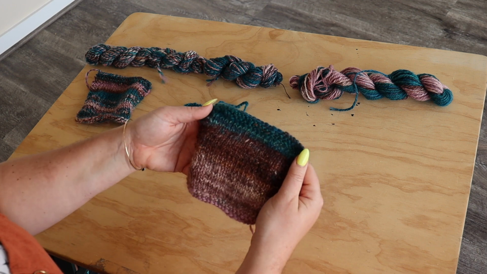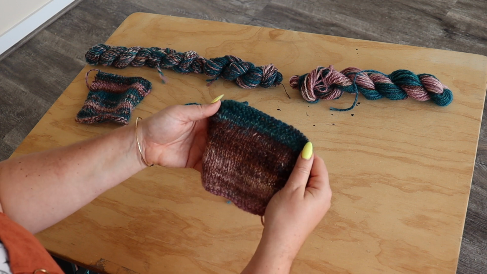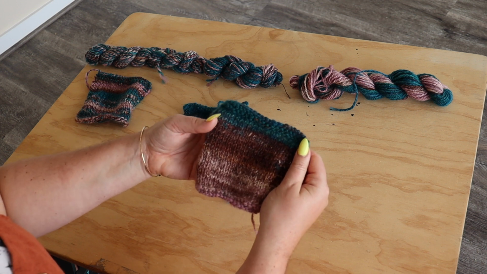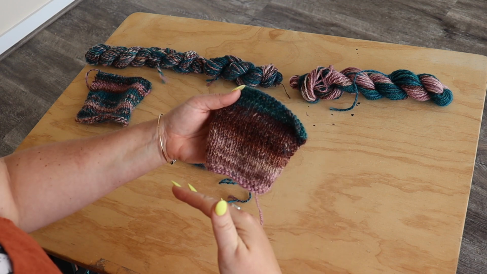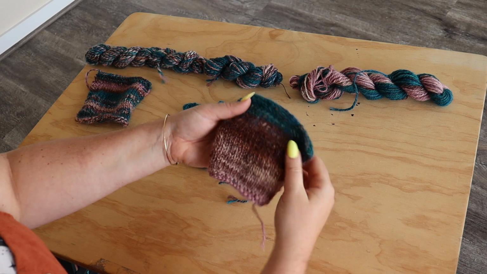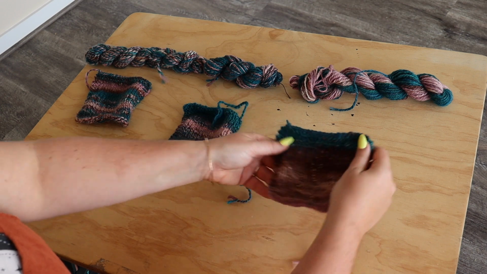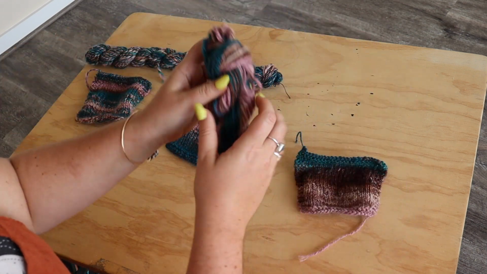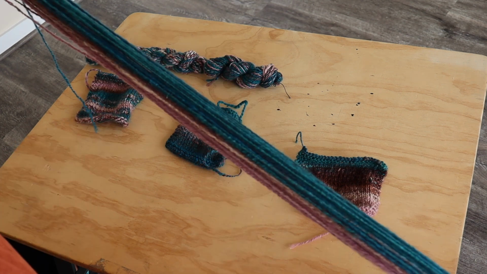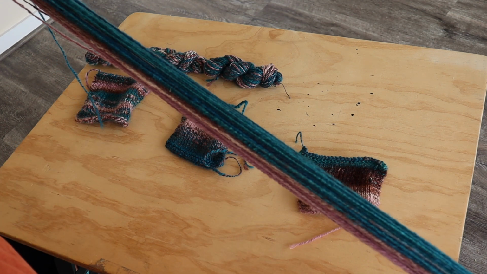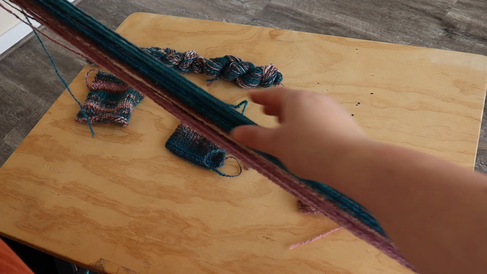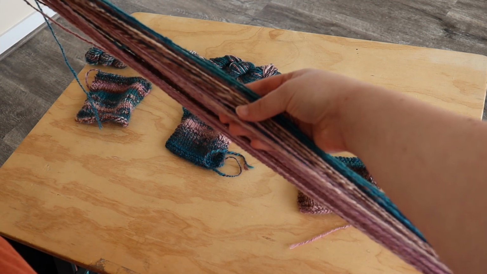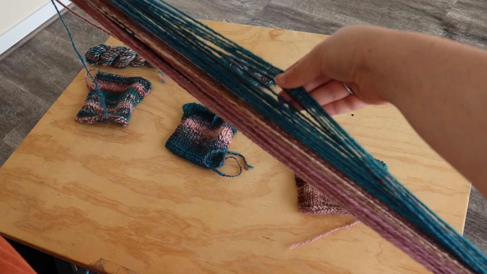This was the gradient ombre-ish sample. This one we actually chain plied. When you chain ply, you're using the same color and you don't lose your color gradient. So that's what we did here. Even when you open up this skein, we opened up the skein, and now we see basically how the gradient works. It's going to go in the same color gradient that your braid is.